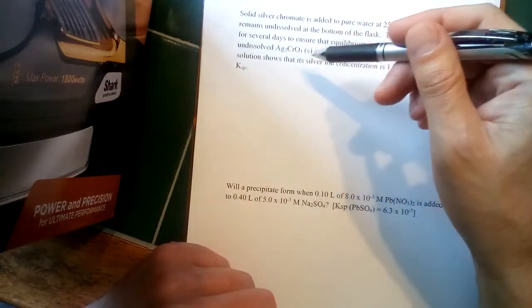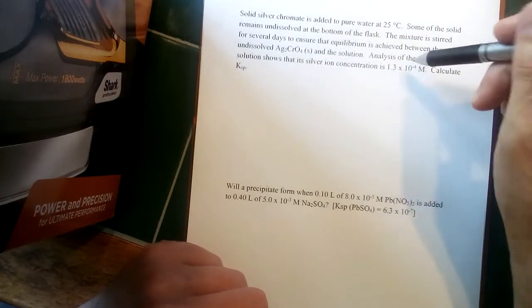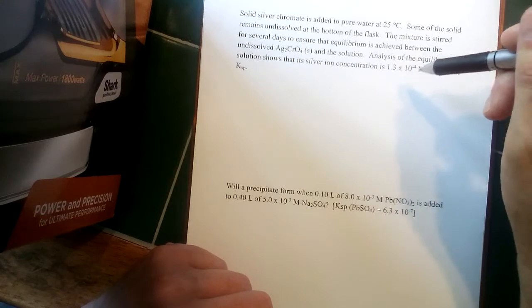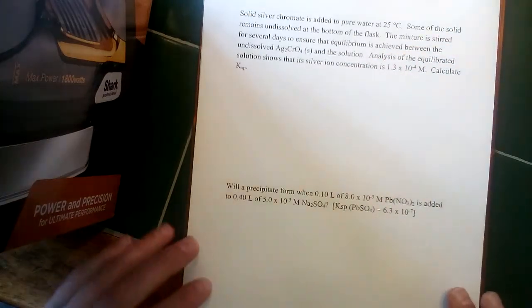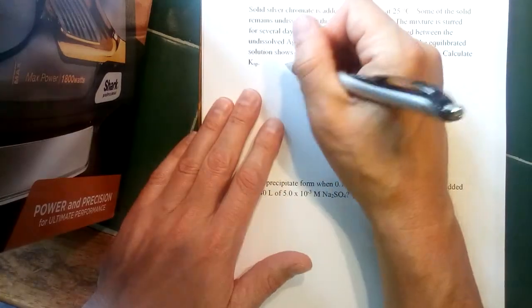Analysis of the equilibrated solution shows that its silver ion concentration is 1.3 times 10 to the minus fourth. So there's some information about the system at equilibrium. Right? And what we want to calculate here is Ksp. So first, we're going to need the equation.